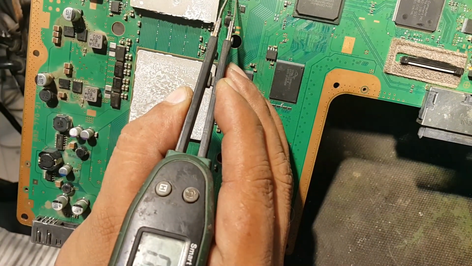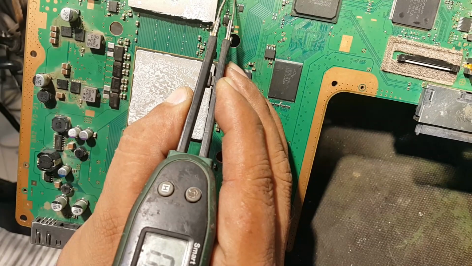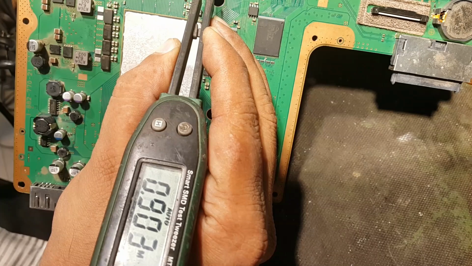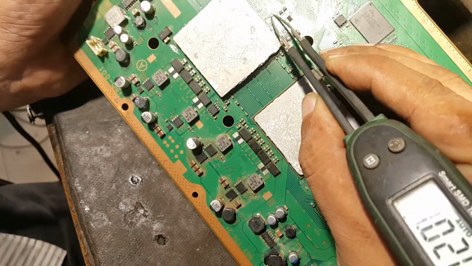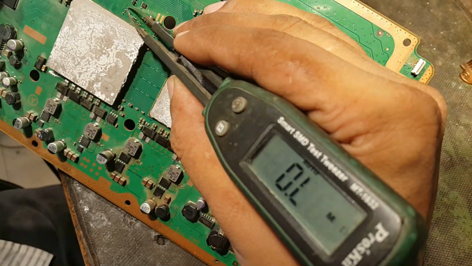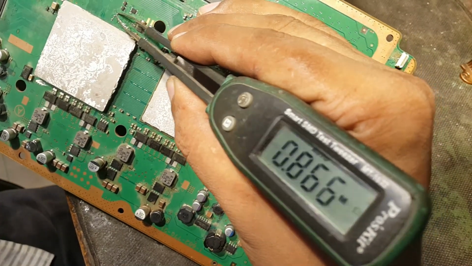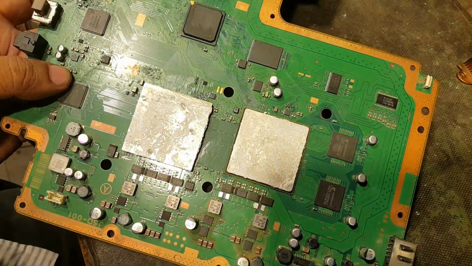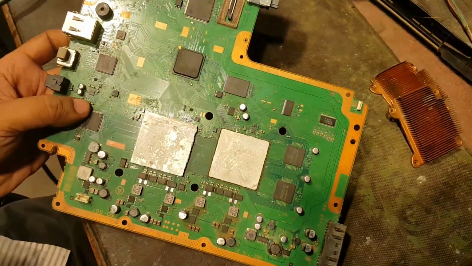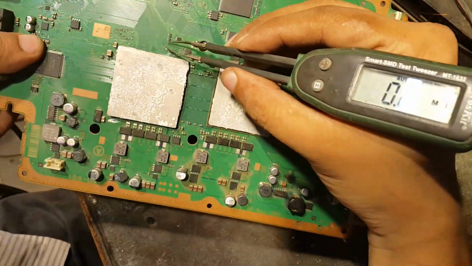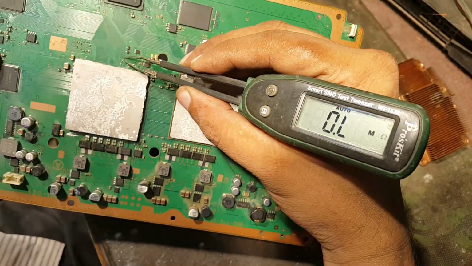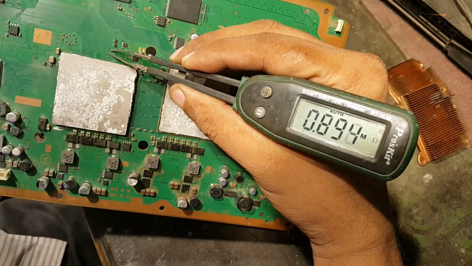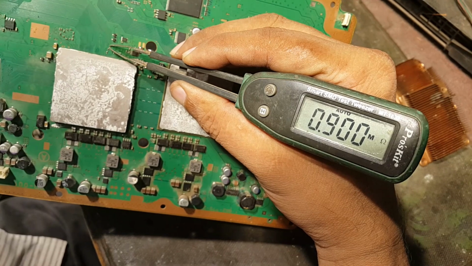This one is showing, yes, 0.8 meg. Oh my god, as you can see. It should be 33 ohm. Let me show you properly. I hope that you can see it. Yes, this is 0.899 meg.